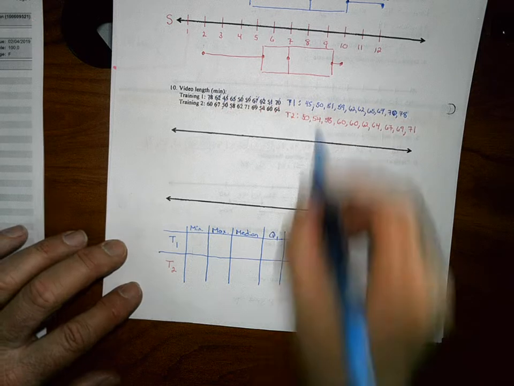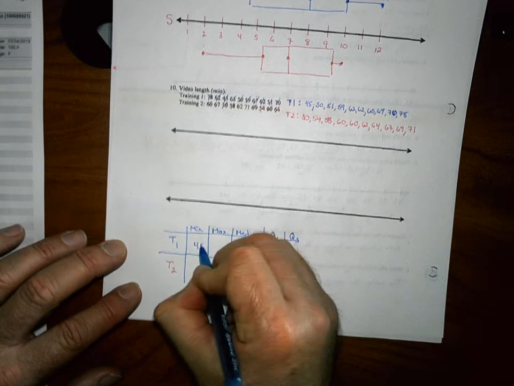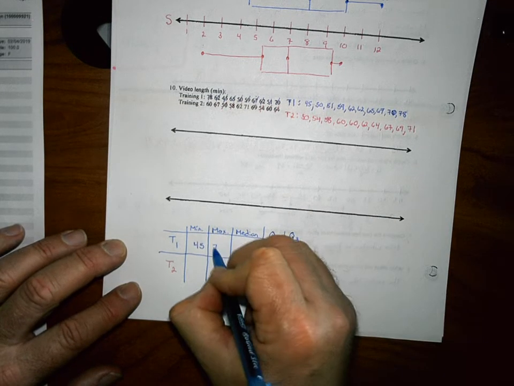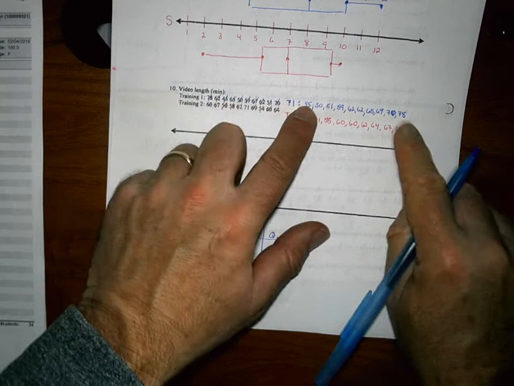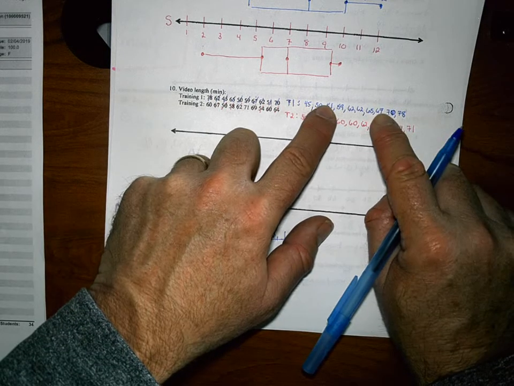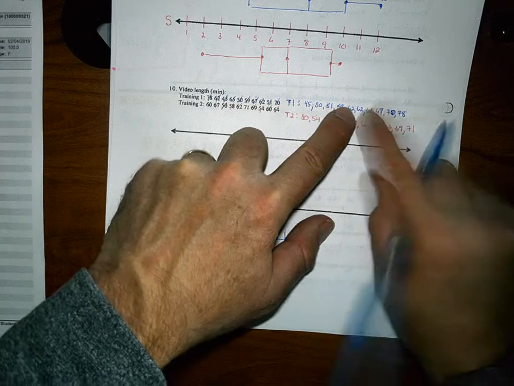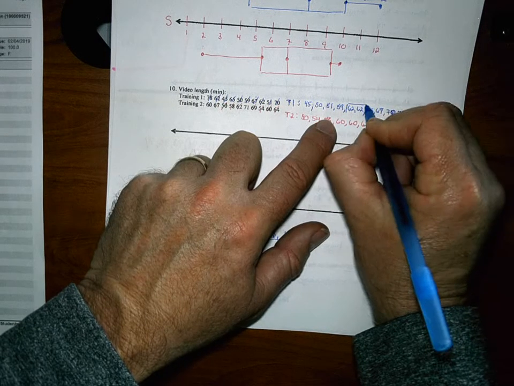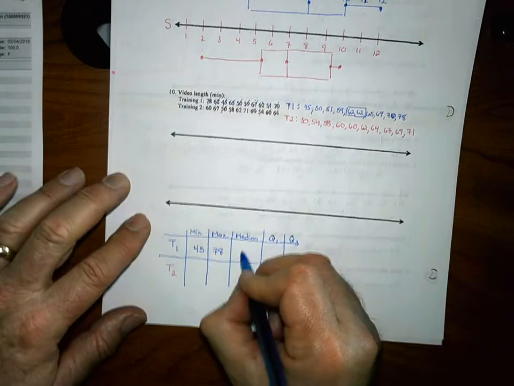So for training 1, the minimum is 45. The maximum is 78. The median is going to be, starting from the outsides and counting in, there we go, 67, 51, 65, 59. You can see I have 2 medians, and they're both 62. So the median has to be 62.